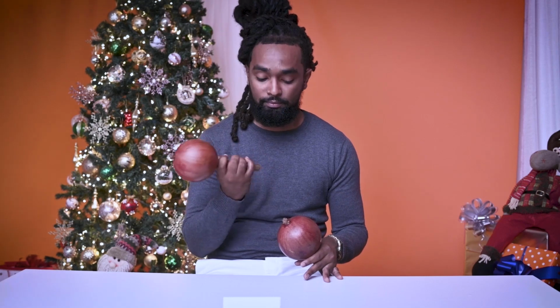And your off hand, you will be shaking while shaking with your lead hand. You're not stopping. And you're going to be shaking with your off hand in between these shakes. So a simple way to do it for your first time, you could try this.